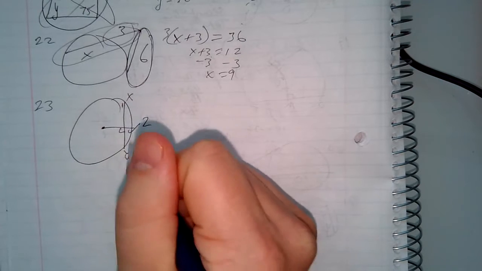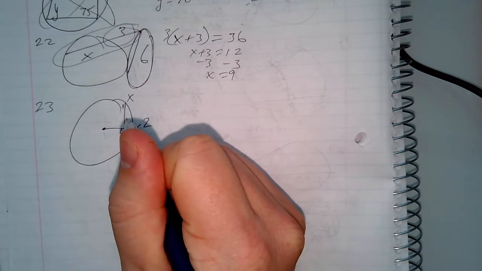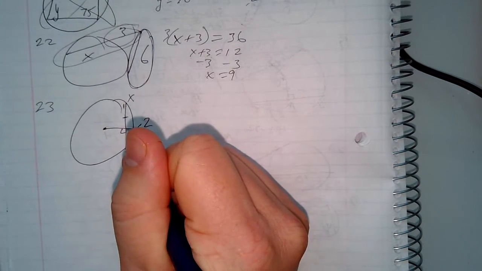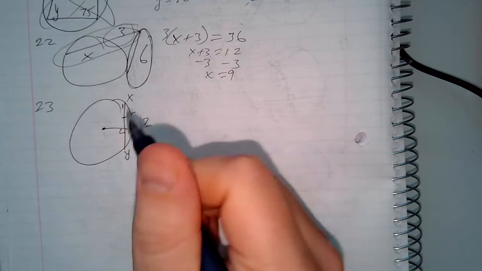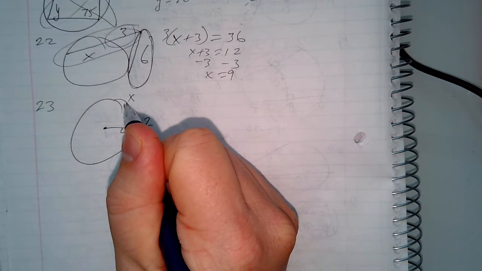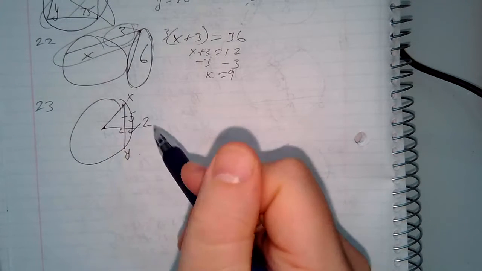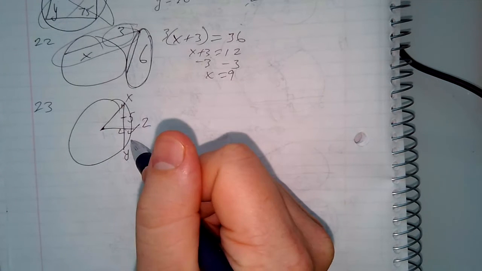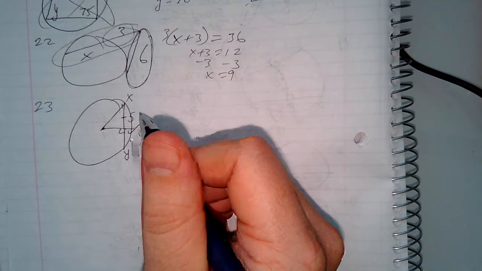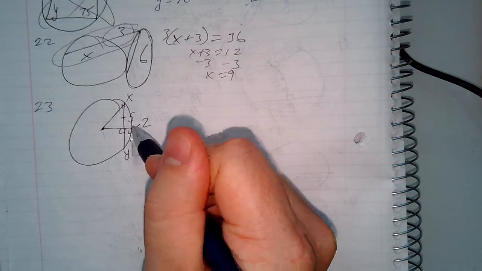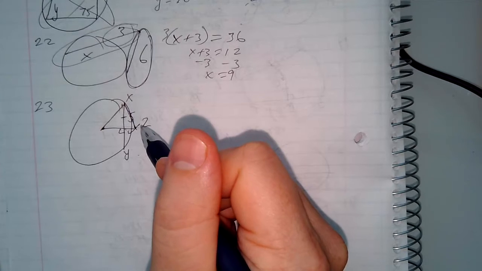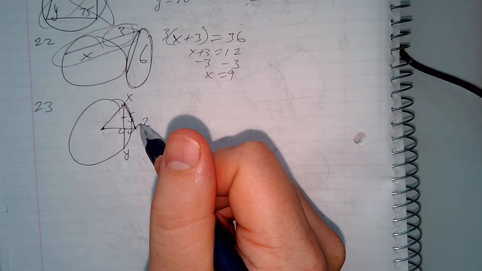So we also know that this is a perpendicular bisector. So if xy is equal to 10, then we know that x to this point is equal to 5. And then we can do a little triangle here. So we can also make a triangle right here, and that will help us find. Nope, scratch that. Hold on one second.